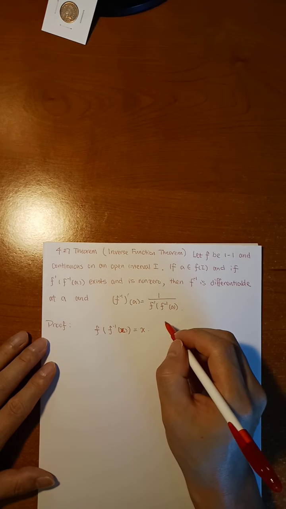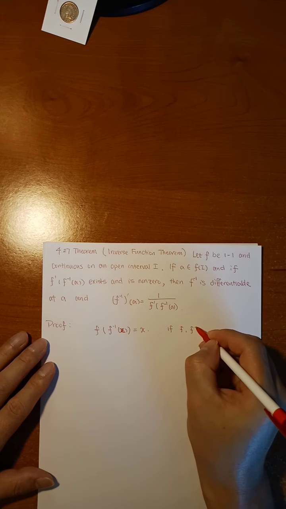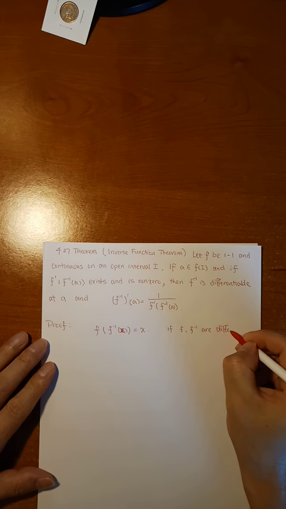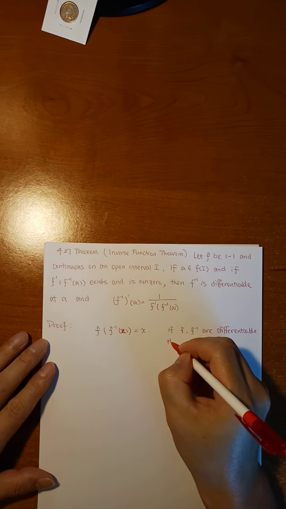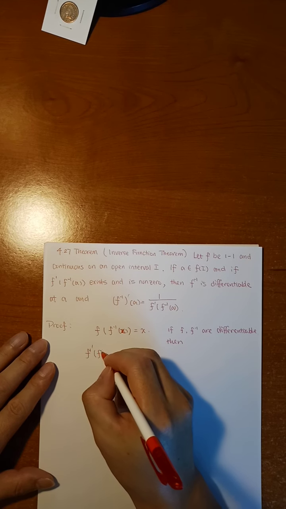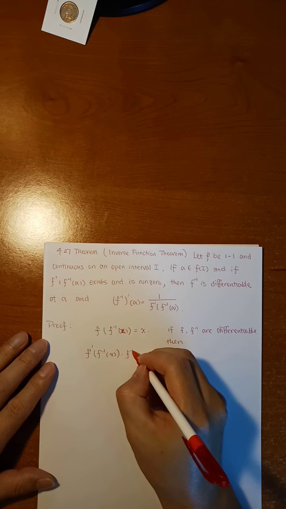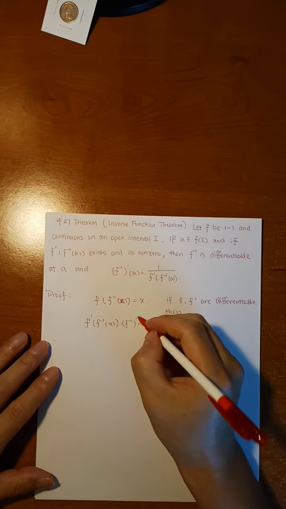Then by the chain rule we will have the differentiated external function evaluated at the internal function, times the derivative of the internal function, equal to 1.